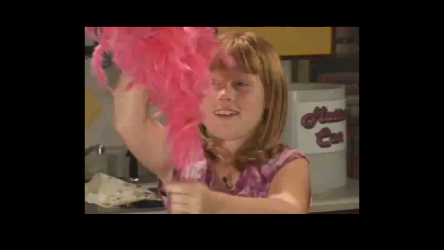Okay? My object is round and fuzzy. I can squeeze it. It's bright yellow. It's a tennis ball. Mine feels soft. I can bend it. It's real light. It's a feather. It's lots and lots of feathers.